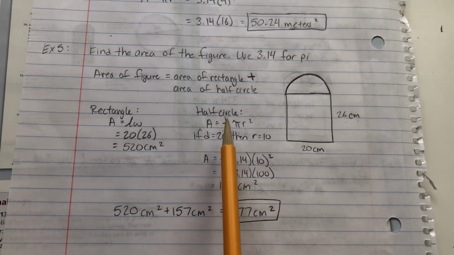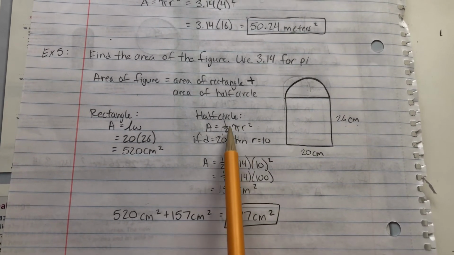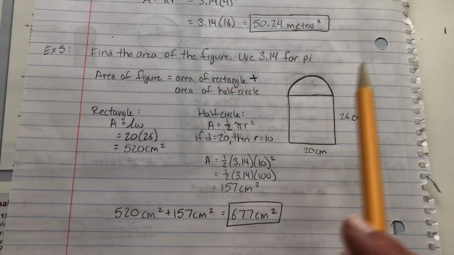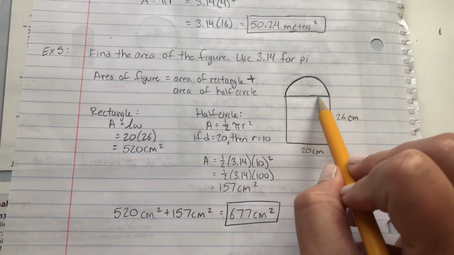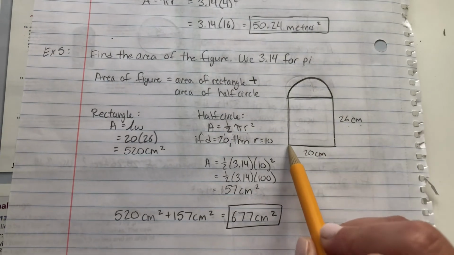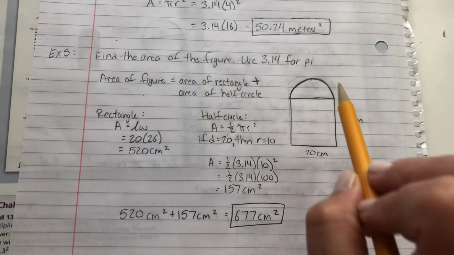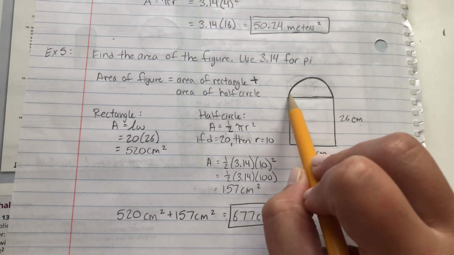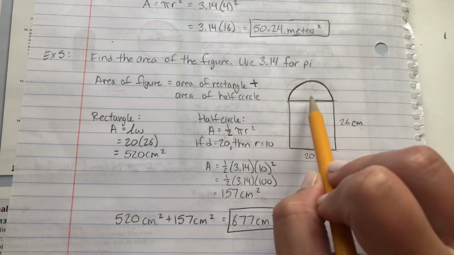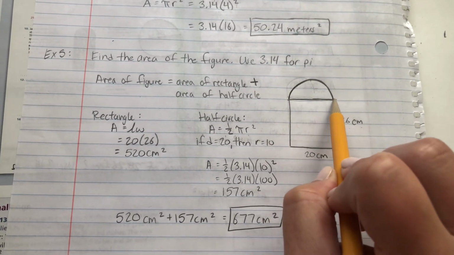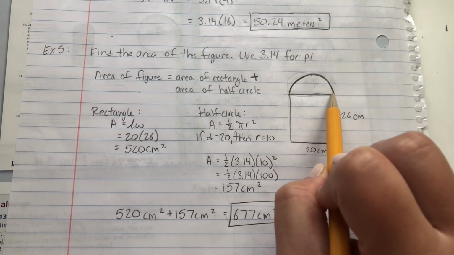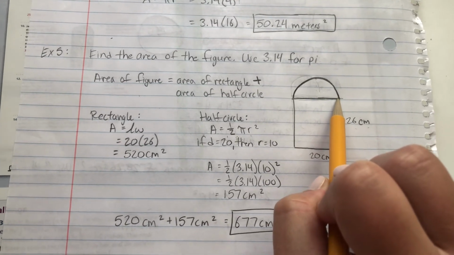For the half circle, I'm going to take the pi r squared and take half of it. Now here's where we have to do a little bit of interpreting. Well, if the base of the figure is 20, then that means this value here is also 20, and that's going to be the diameter of your circle. In order to use area, we need the radius.